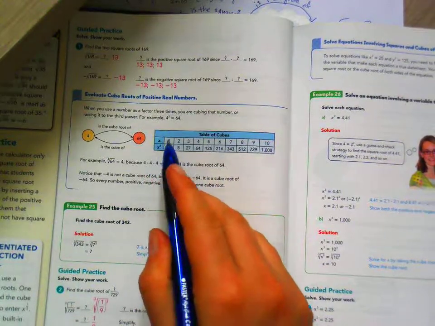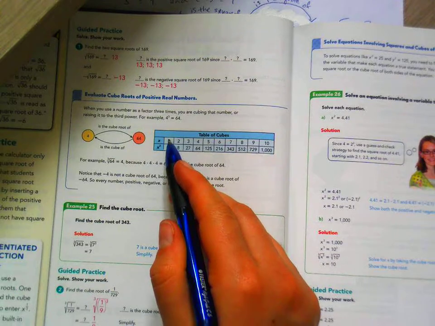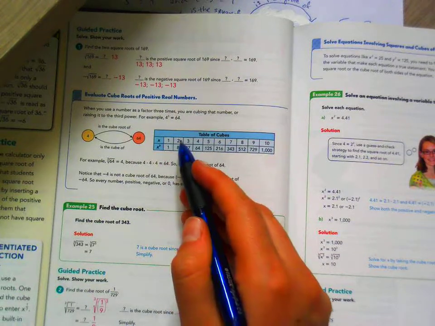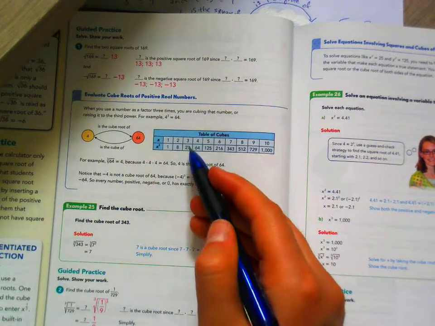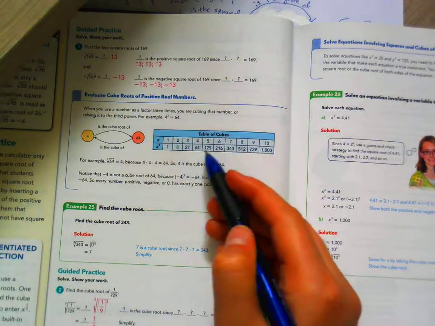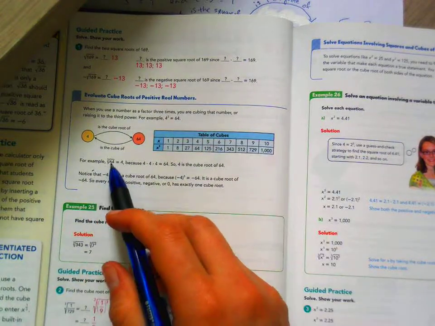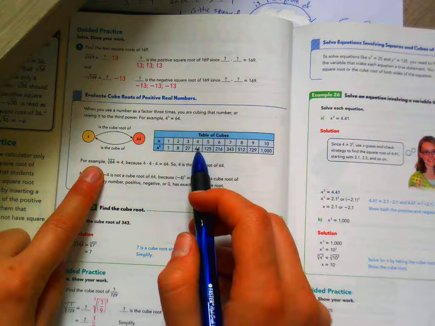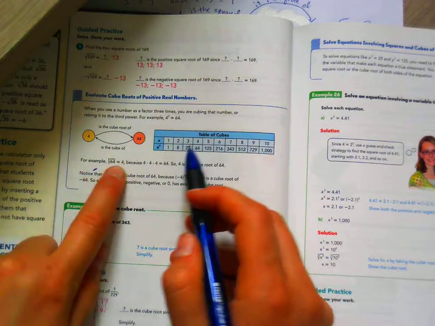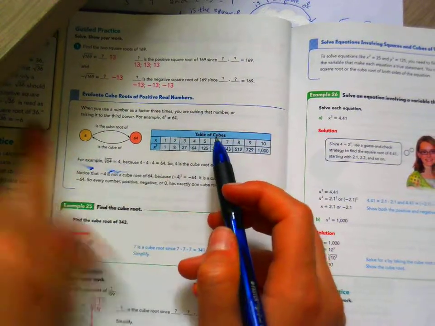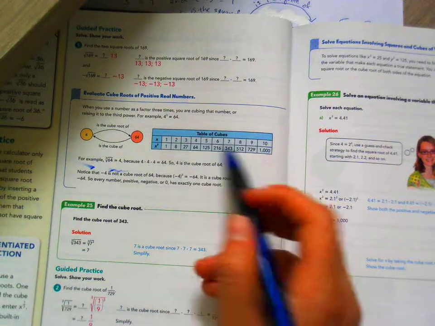But you can see that for x and x cubed, we get 1, 1, 1. 2 cubed is 8, 3 cubed is 27, 4 cubed is 64, and on and on and on. So for example, the cube root of 64, we just go backwards, it becomes 4, because 4 times 4 times 4 equals 64. So 4 is the cube root of 64.